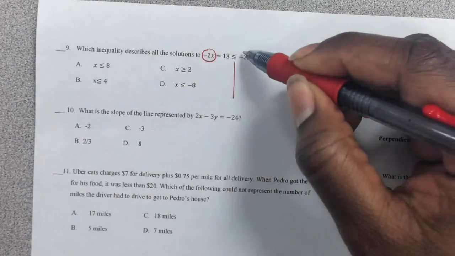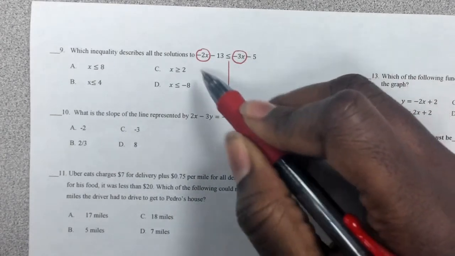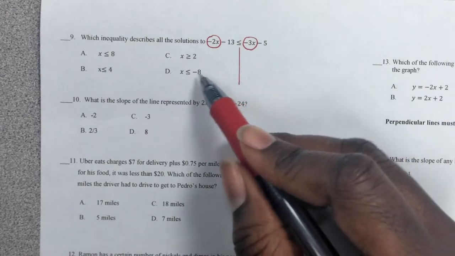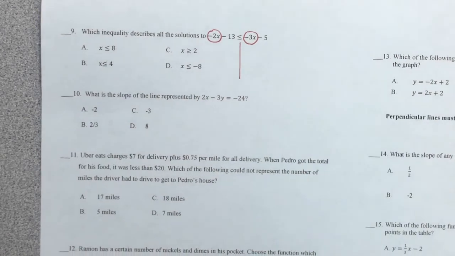You see how there's x's on this side and this side? That cannot happen. You need to do the opposite of x, move it to that side. When you do that, then it should be a one step that you should be able to solve. So keep going, see what you get.